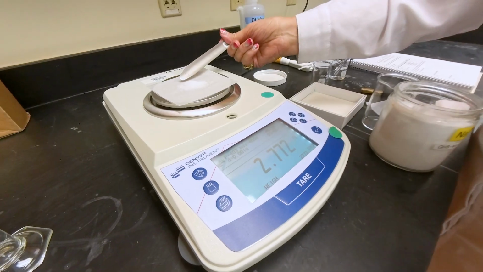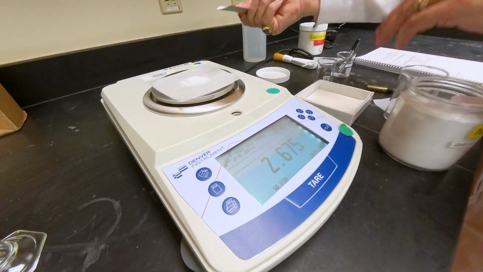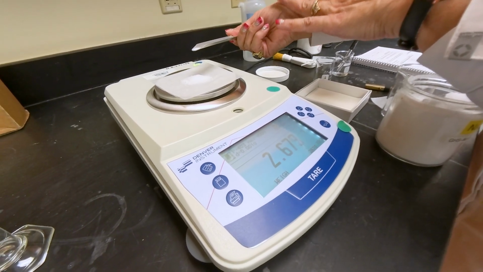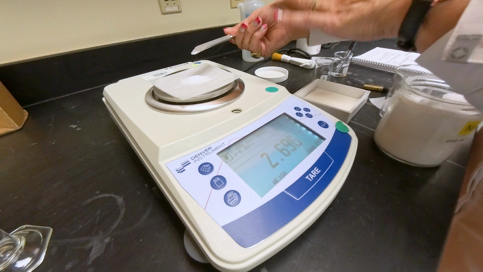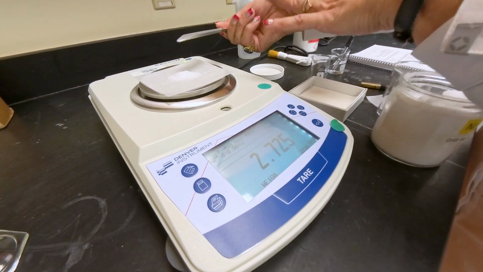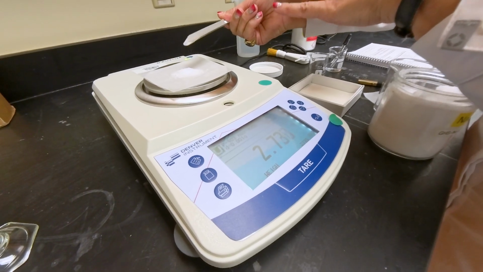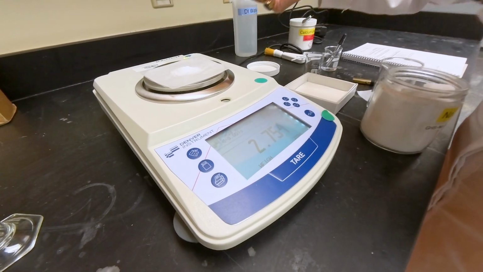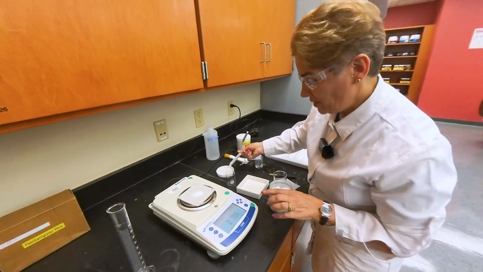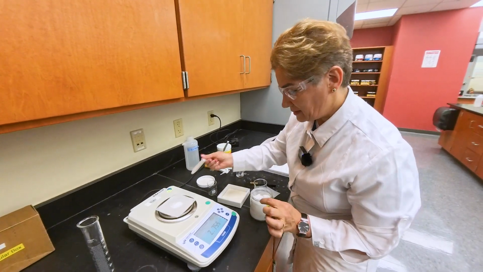If you have extra, you can remove some and try it again until you get to exactly 2.750. As I said, this is going to take some time, so be patient, and whatever you take from that scale now, you're not going to put back in the container, you're going to discard it.